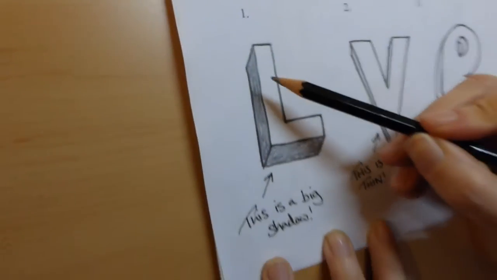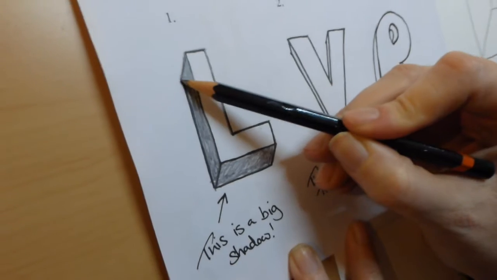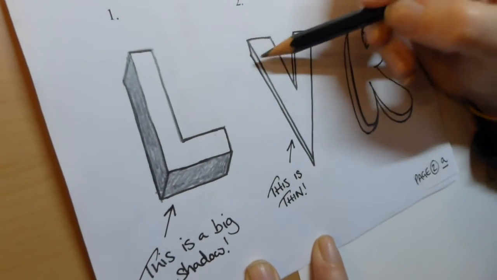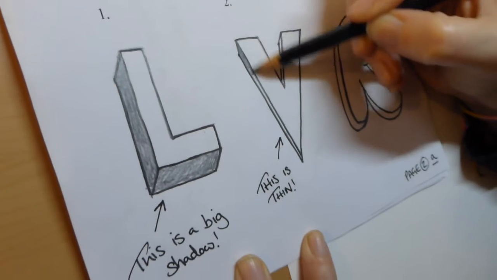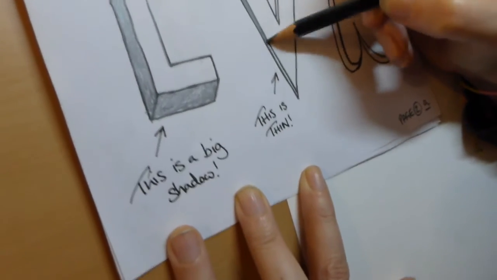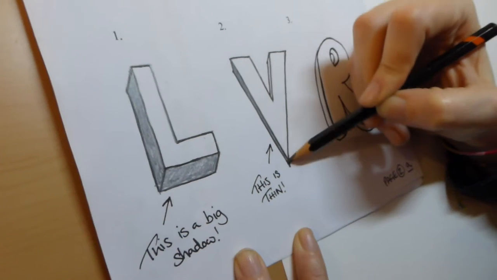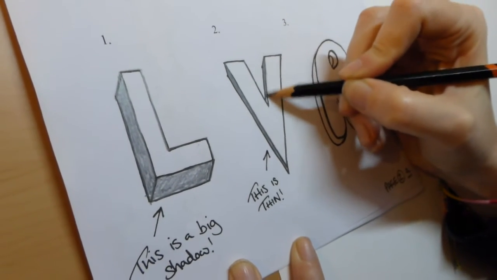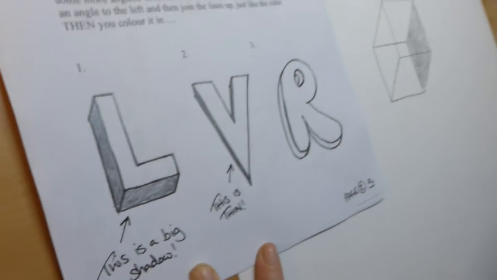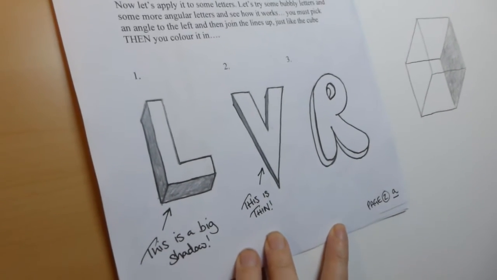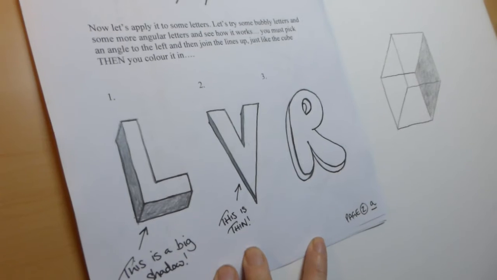Okay, so if we do a smaller angle, you see this one comes out quite a bit, but if we do a smaller angle here and bring the line straight down, you create a smaller shadow, you see here it says this is thin, so it looks like the letter isn't quite so deep. Okay? And then when you've got bubbly letters, this is when it gets a little bit tricky, but you will get used to it. And I'm going to talk you through it in a minute.